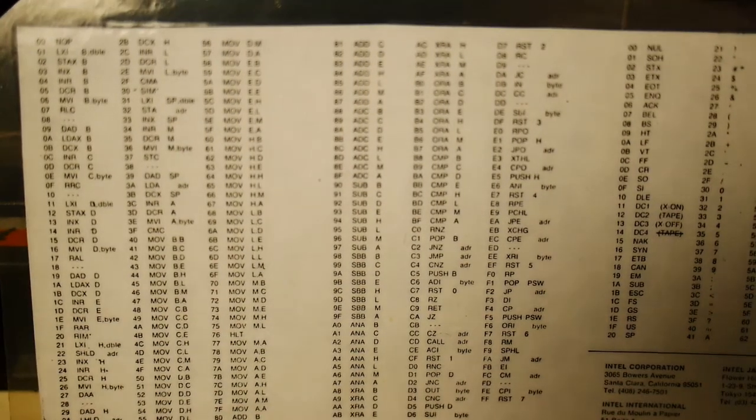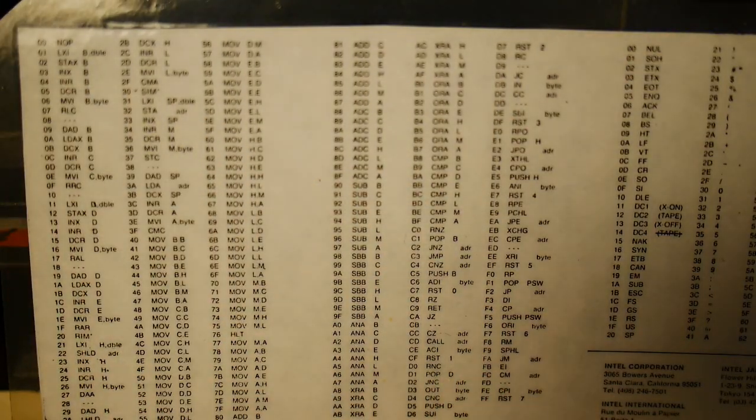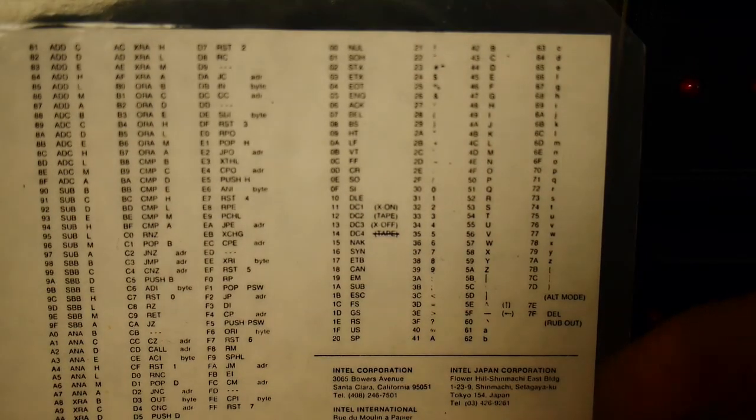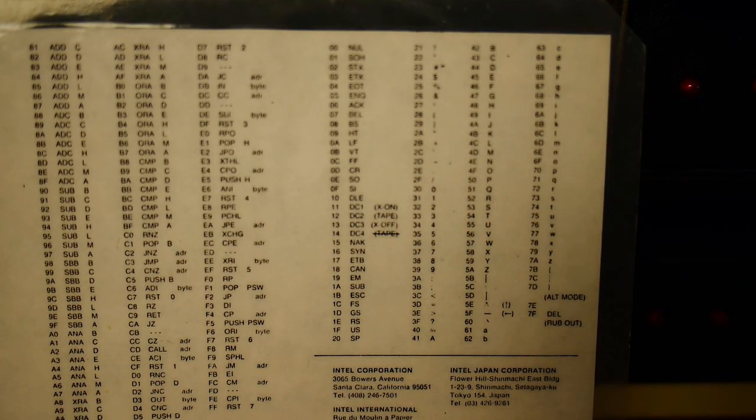On the back side we have the instructions listed from 00 to FF, and then on the side here we have a little ASCII table, so quite handy. If you get the 8080 programming manual, there's a page that has this in the back, and I Xeroxed it back in the day and laminated it to have it as a handy reference.